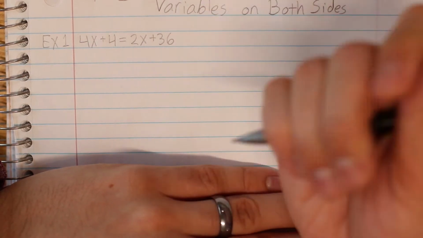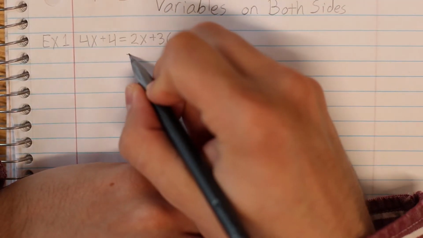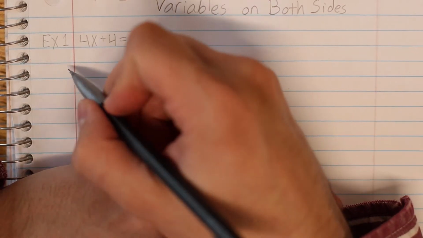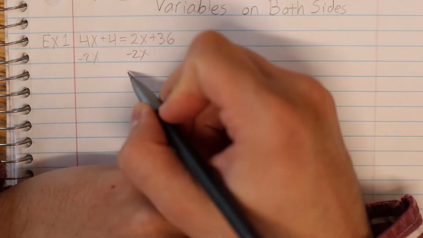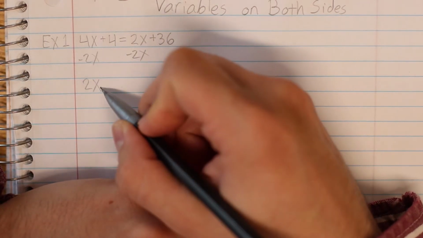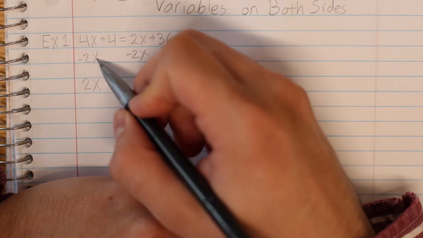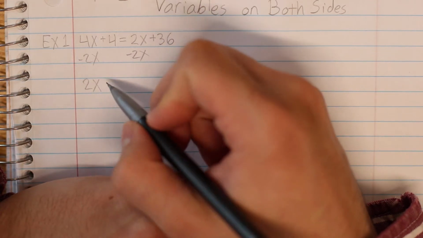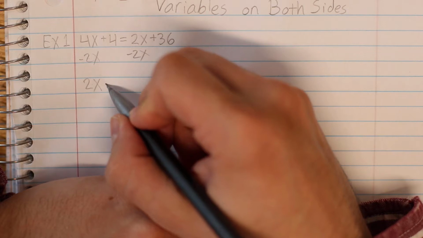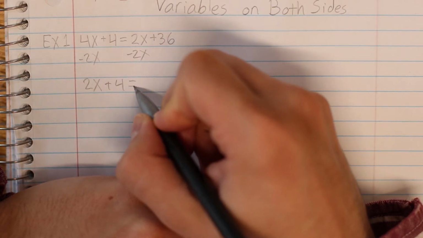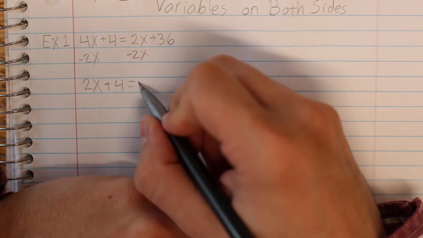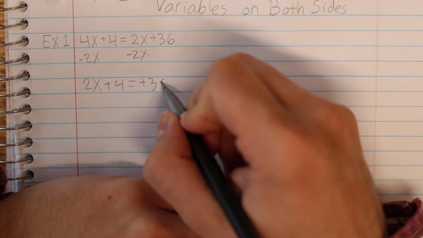So instead I'm going to subtract my 2x over here. So I'm going to subtract 2x, and yes, you're allowed to subtract variables like this. Well, that's going to leave me with 2x. Where'd that 2x come from? 4x minus 2x is 2x, okay? Like 4 minus 2, 2. Simple. Plus 4 equals, now remember, this is canceled out because we have subtracted it, plus 36.